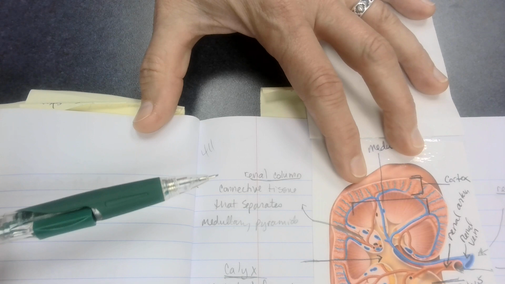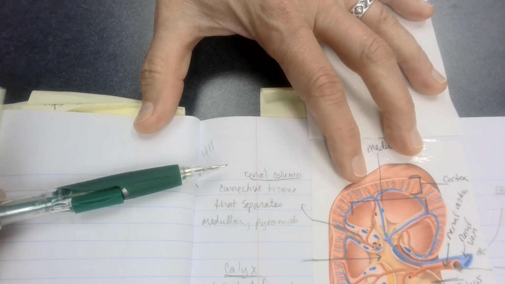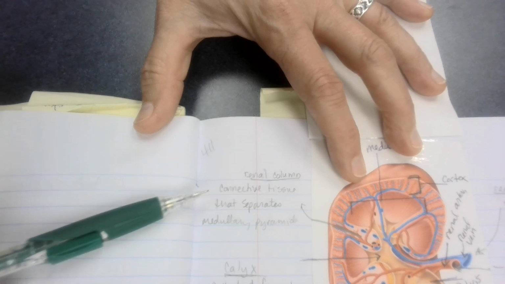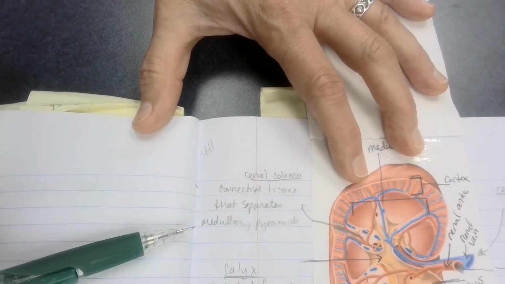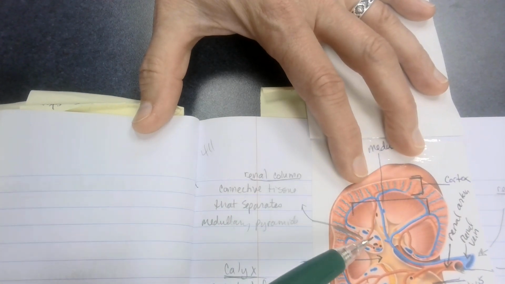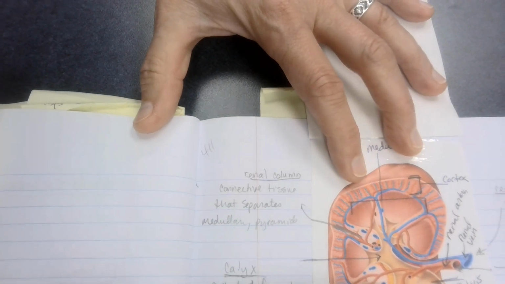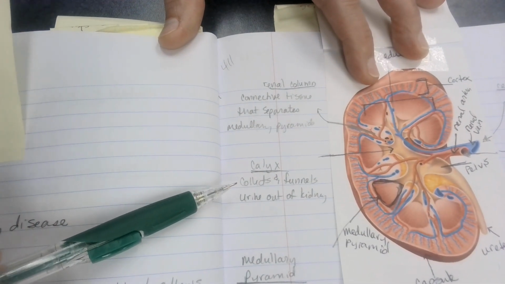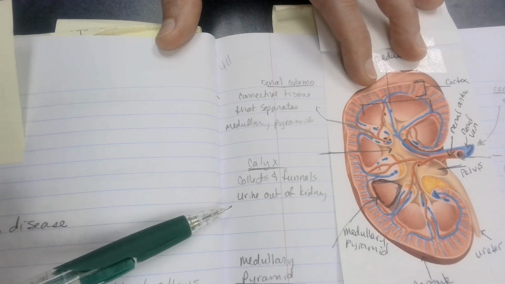Okay. All right, the renal column. So we're right here. The renal column is connective tissue that separates the medullary pyramids. Here's a medullary pyramid, here's a medullary pyramid. So renal column, renal column, renal column. The calyx collects and funnels urine out of the kidney.